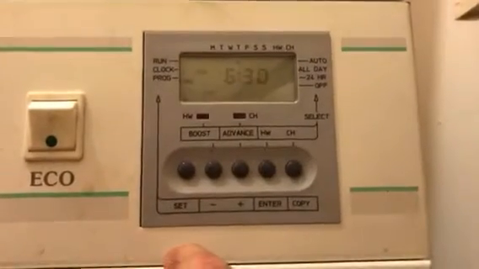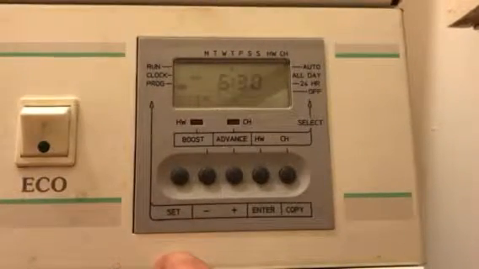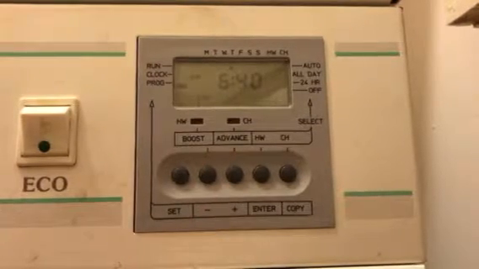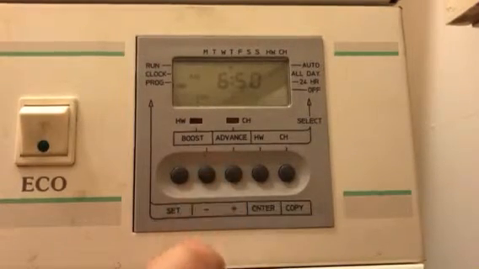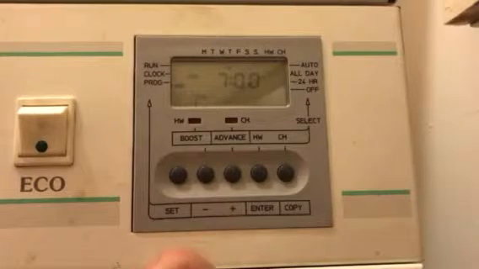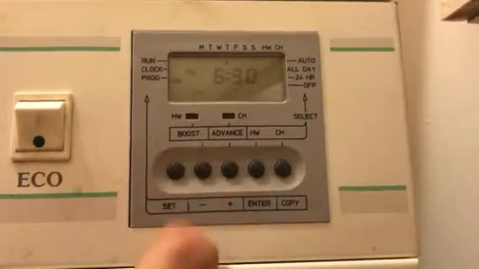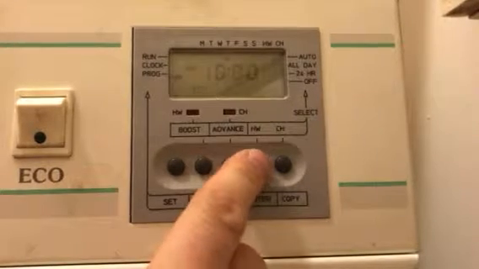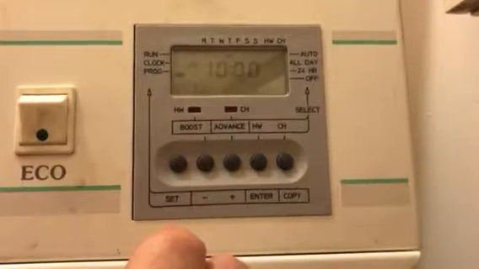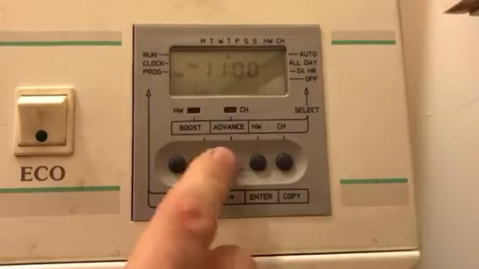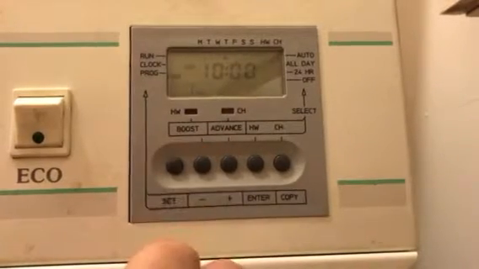So when does it turn on the first time? It turns on at 6:30 AM. I could change that. Now it turns on at 6:40 AM, 6:50, 7 AM is the first switching on for this automatic timer program. Okay, then I press enter. When does it turn off the first time? 10 AM, 11 AM. Let's go back to 10 AM.